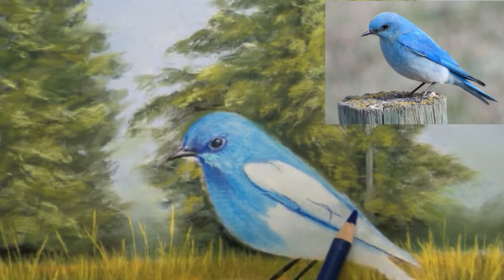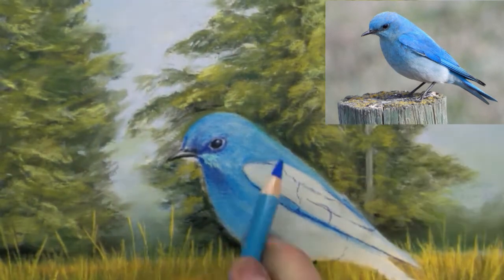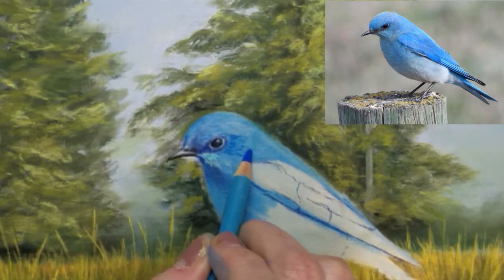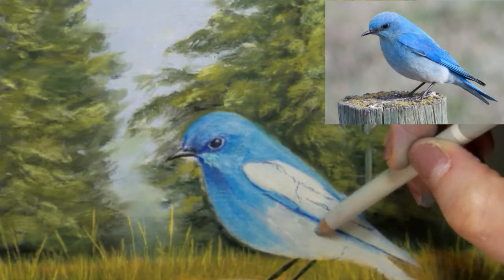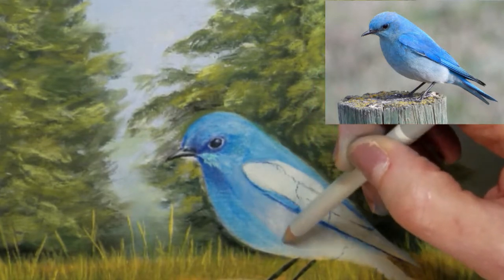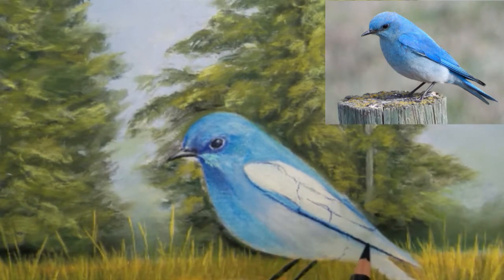I will add a few guidelines and then add a shade of blue to the wings and tail feathers before I add the individual black lines that separate the individual feathers and the wings.